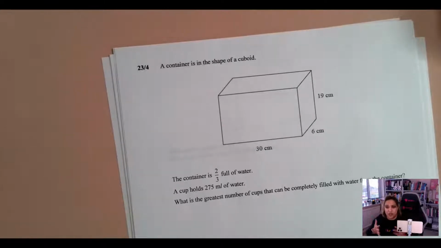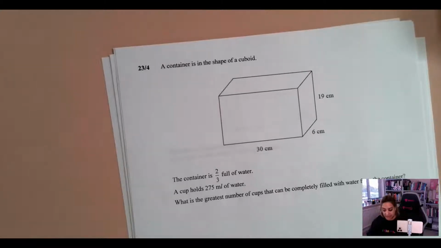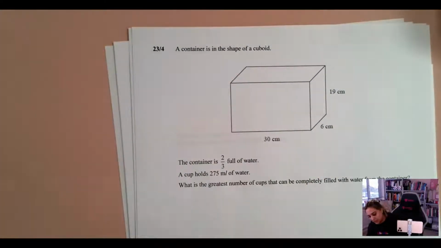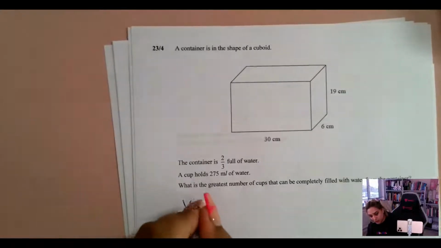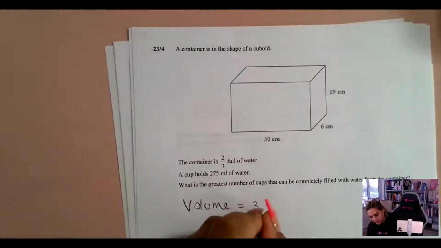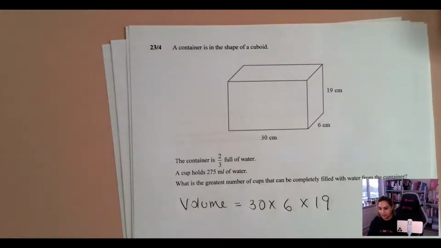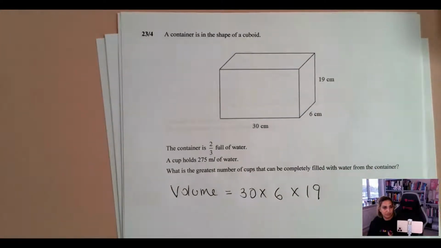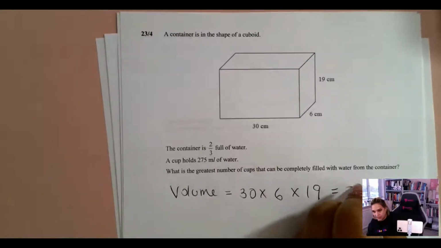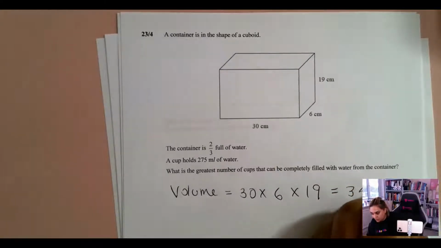So even if you're not 100% sure what to do, get some marks and type the numbers in. So in your calculator, you're going to do your volume, which is 30 times 6 times 19. Okay, you have your calculator, you're just going to put that in. And when I type it in, I get 3420.